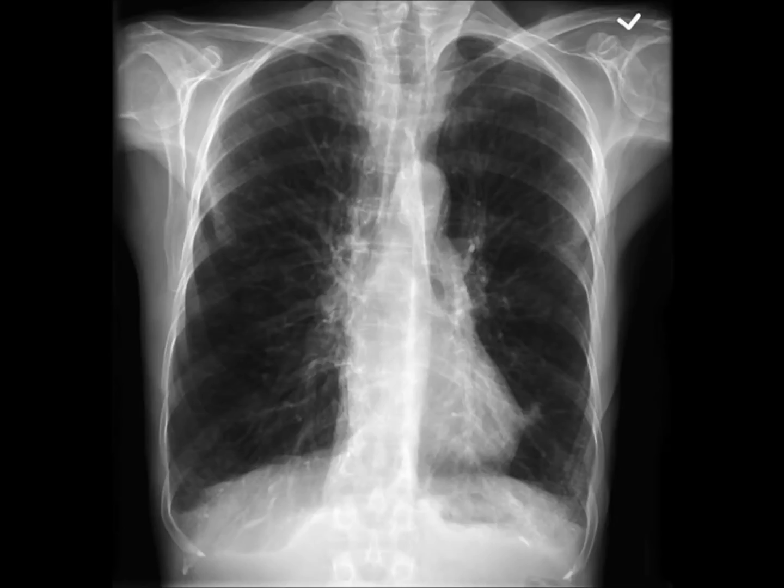Pause the video now. First thing to comment on here is the technical quality. The patient may be rotated slightly, although it's difficult to tell, and it's hard to see the intervertebral spaces through the heart, suggesting underpenetration. The most striking thing to note is that the lungs are overinflated, with the 8th anterior rib intersecting the diaphragm at the mid-clavicular line.